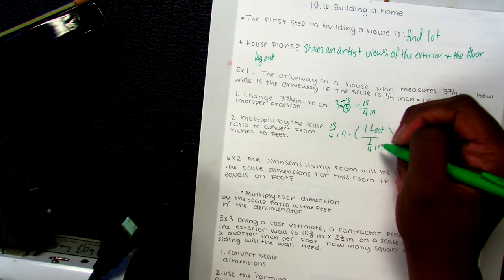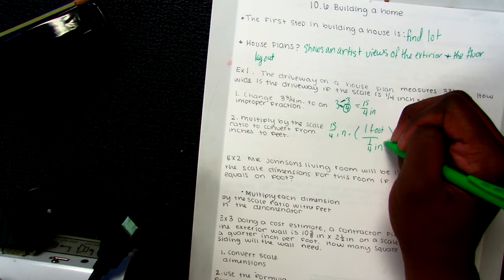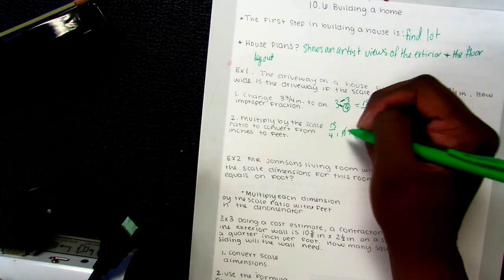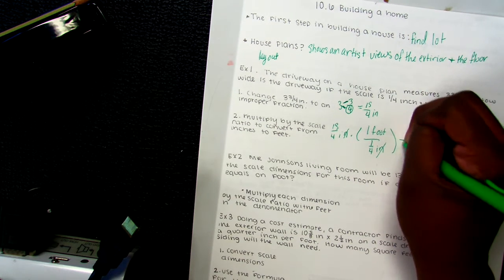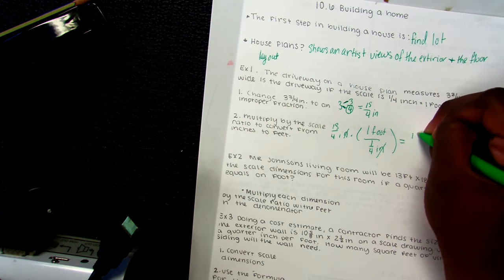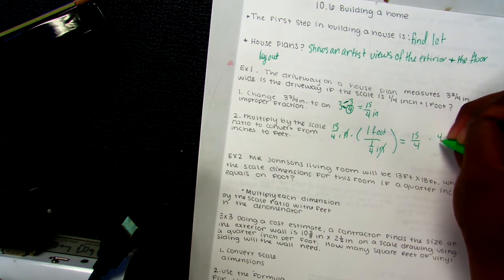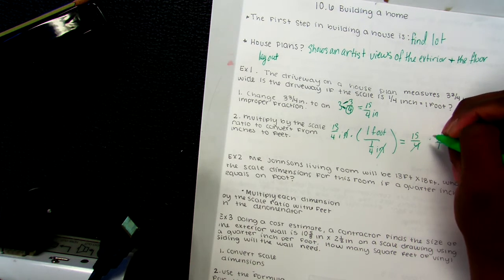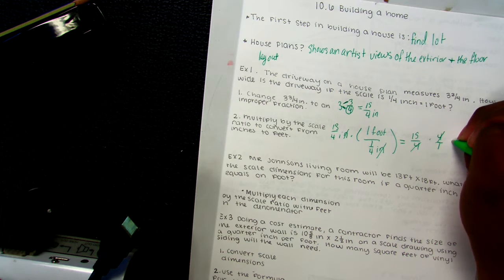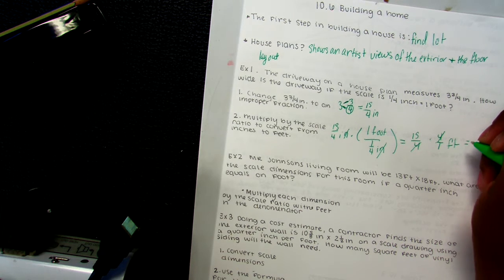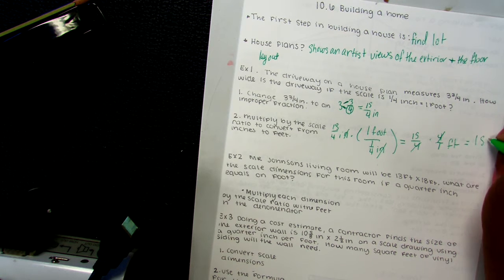You would cancel out the like term, so that's inches, and you would end up with 15/4 times 4/1. Both the 4's would be canceled out, and you would only have 15 feet.